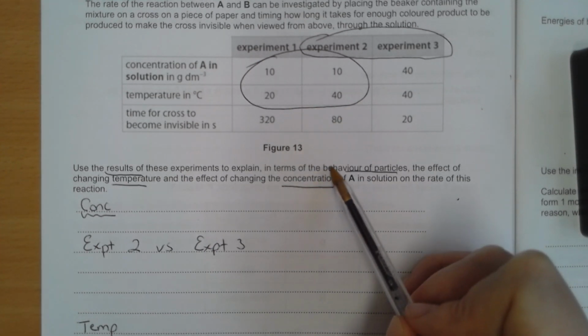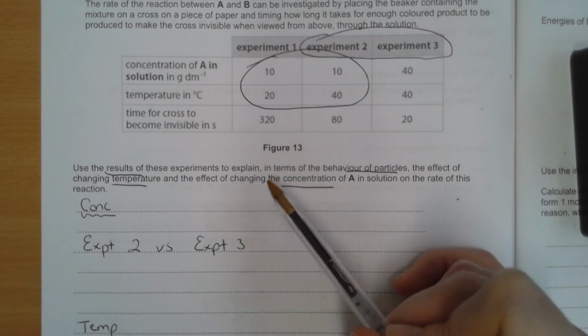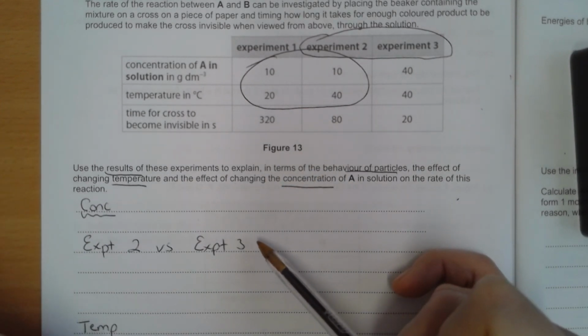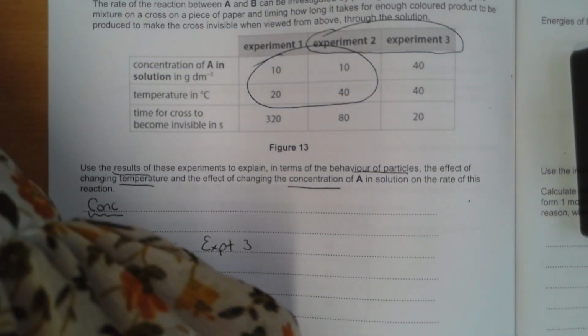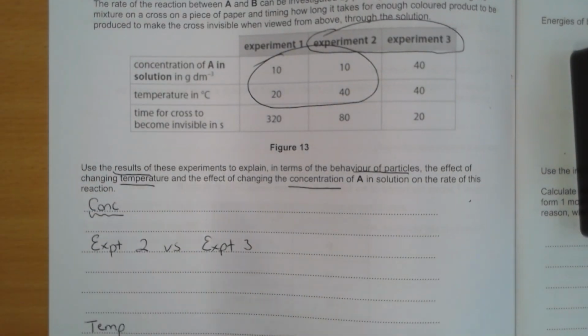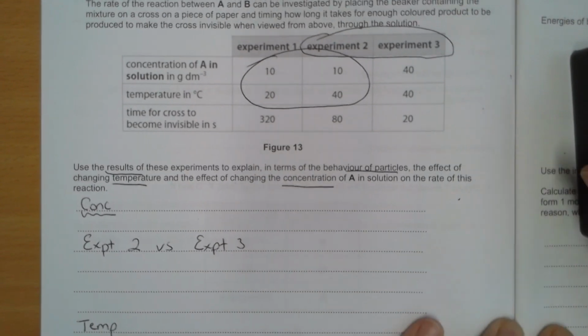So the particle bit is straight from your carousel, but just make sure that you're structuring your answer in a way that it's clear. So I would split this into 2 paragraphs, and when you're explaining or referring to the data, just refer to 2 experiments each time.